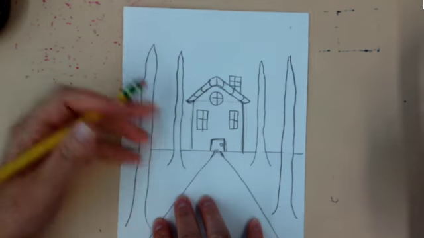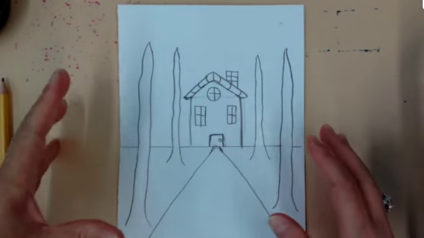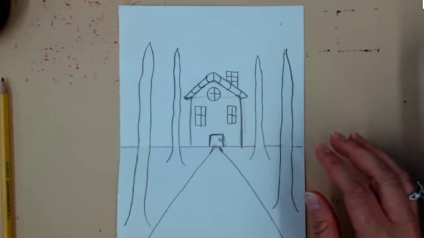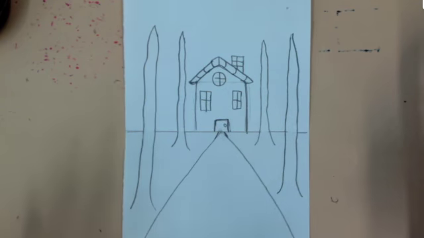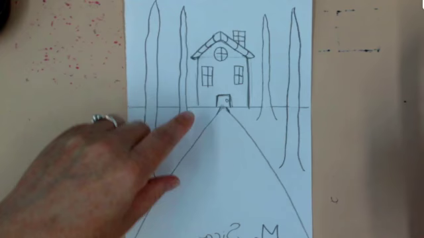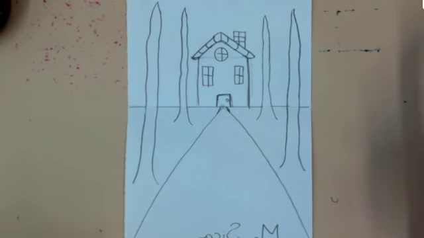So right now I have my tree trunks ready to go. Now I'm going to want to start coloring. And the first thing I'm actually going to do is color my path. This can be done different ways. If you want to color with markers, you can. If you want to color with colored pencils, you can. If you want to color with crayons, you can. It's also whatever you have at home. I'm going to do markers just for the sake of argument.